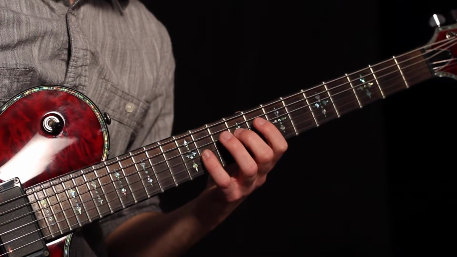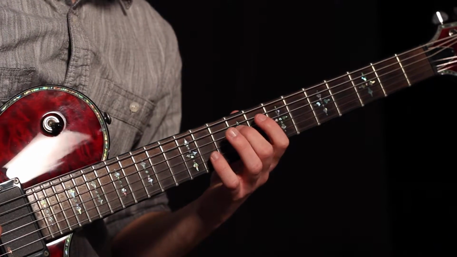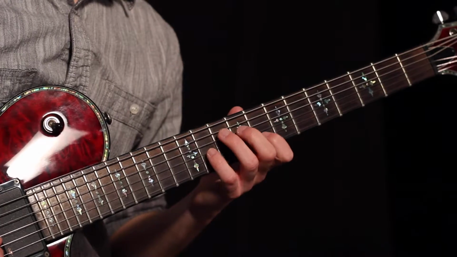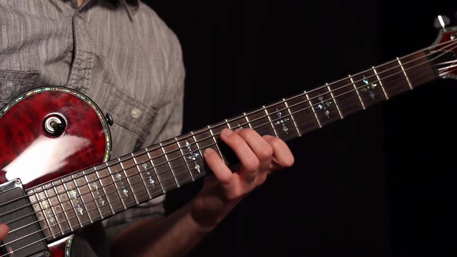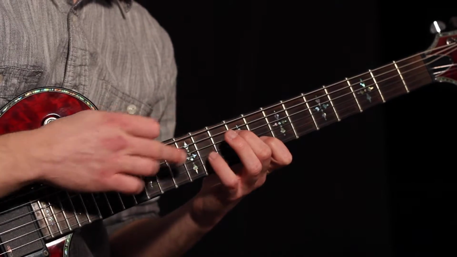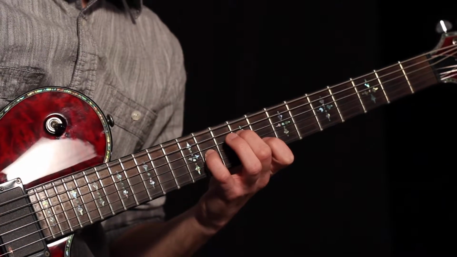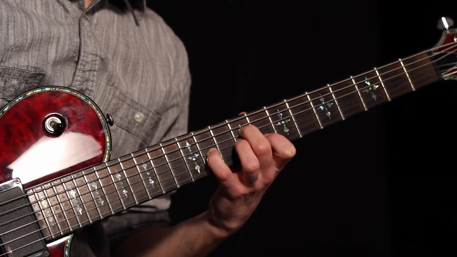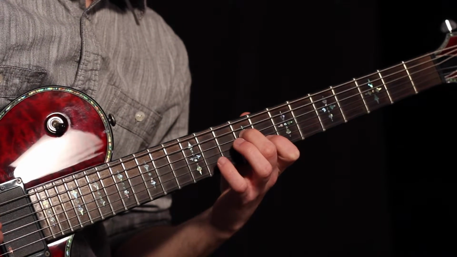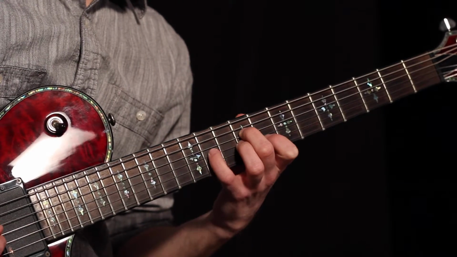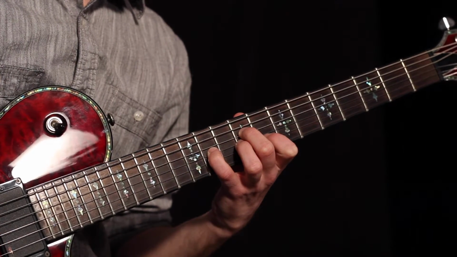From there, we're going to play the open E, the 9 on the D, 11 on the G, and 8 on the B. And we're just going to pick back and forth. You'll need your ring finger to be available to switch from the 11 on the G to the 9 on the G. Open, 9, 11, 8, 9, 8, 11, 9.